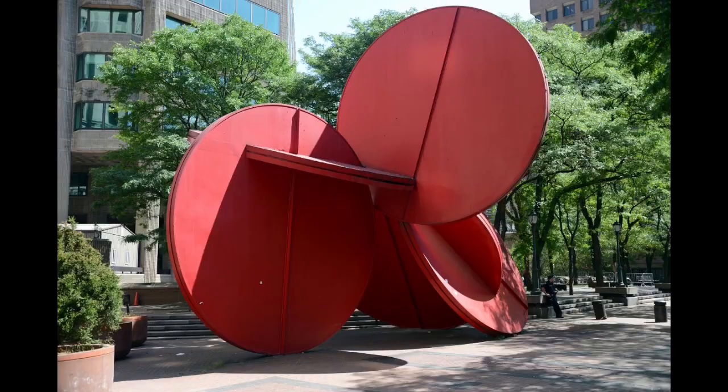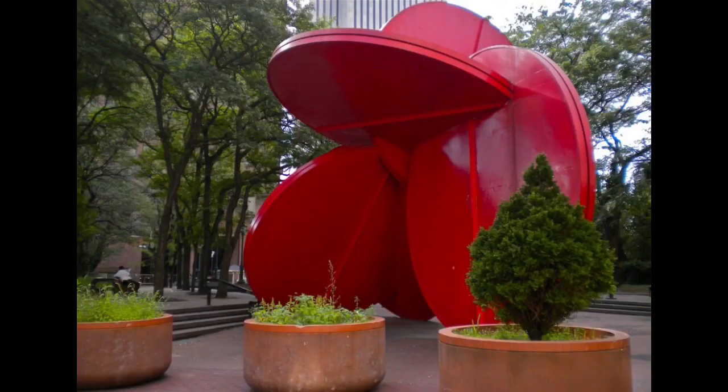Tony Rosenthal was an abstract sculptor, which means that he created artwork not meant to look like anything in particular, but meant to be beautiful and to make you feel different things. One of his works of art, called 5-in-1, is located in New York City, and it is created using 5 disc shapes that are interlocking.